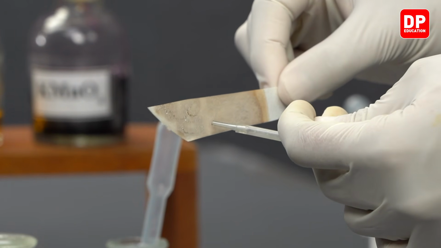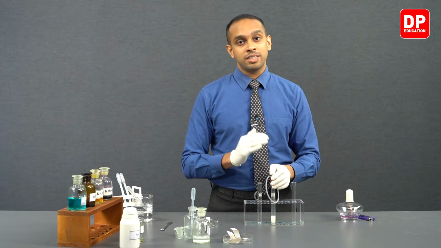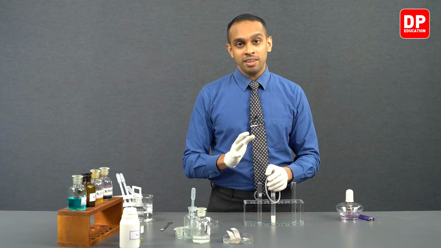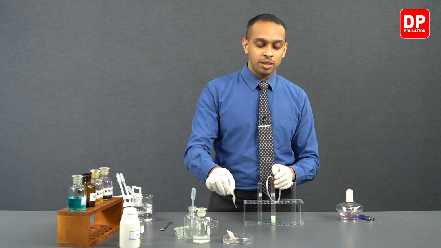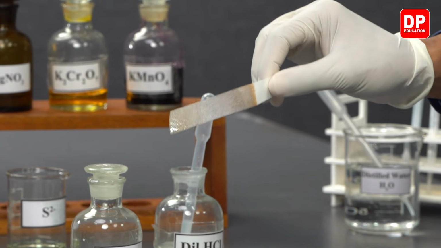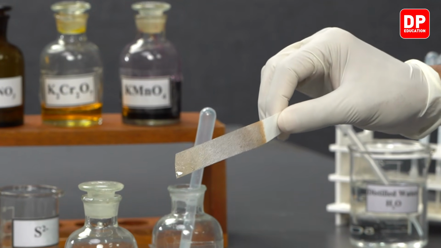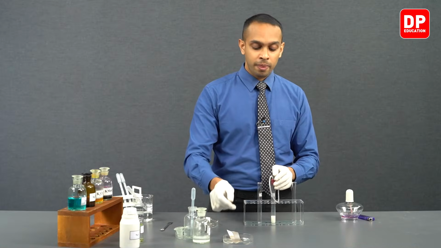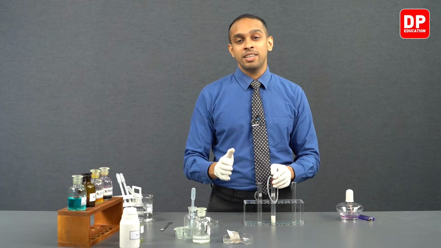Very clearly we can see when hydrogen sulfide comes into contact with lead acetate, it forms lead sulfide, which is going to be a black color precipitate, and that is why the filter papers soaked in lead acetate turn to a black color. So this color is observed due to the lead acetate turning into lead sulfide, which is a black color precipitate.